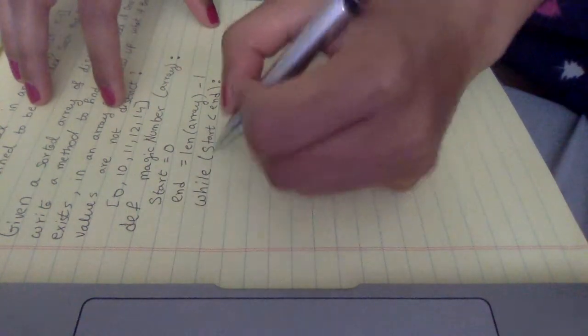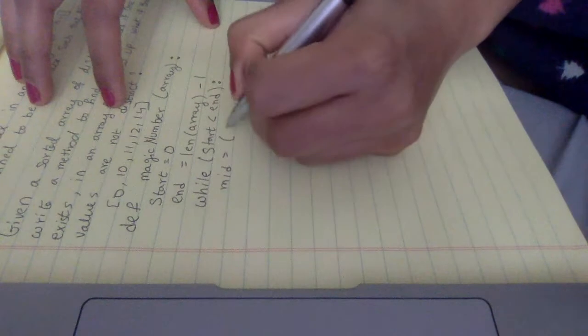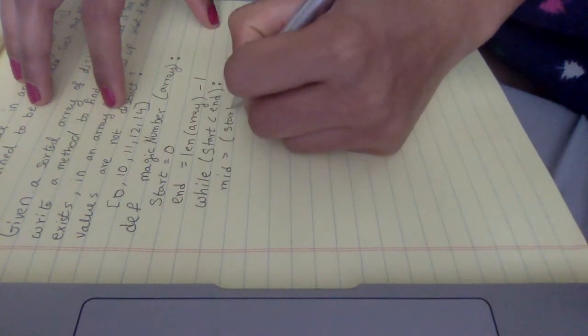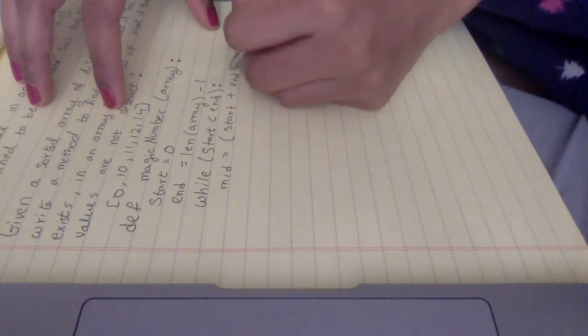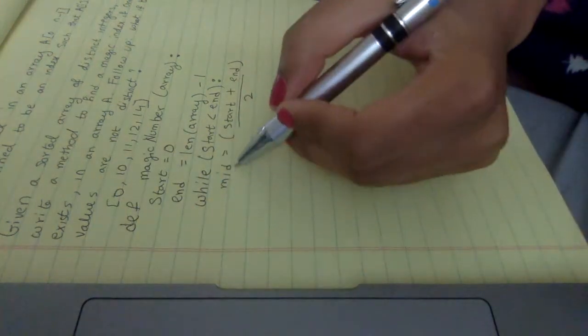And we will have a middle, where mid equals start plus end divided by 2. So we are basically doing binary search. We divide the array into half. That will be your mid.